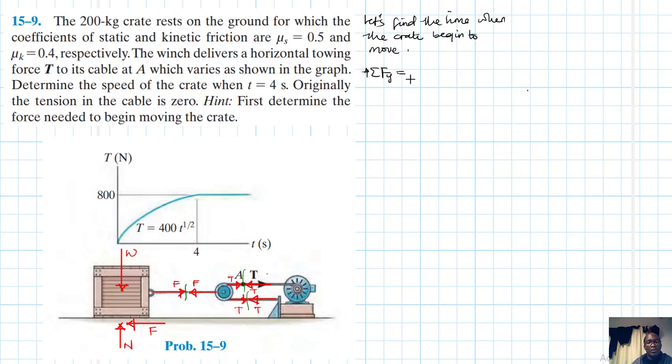Of course we know that the sum of forces in y is m a_y, but our a_y is just equal to 0, and therefore we'll have N minus W equal to 0, and our N is just equal to W. And our W is just equal to 200 times 9.81. Then we have summation of forces in the x.